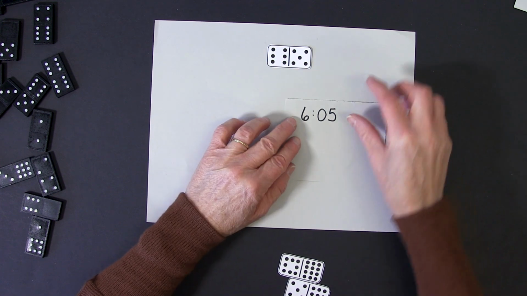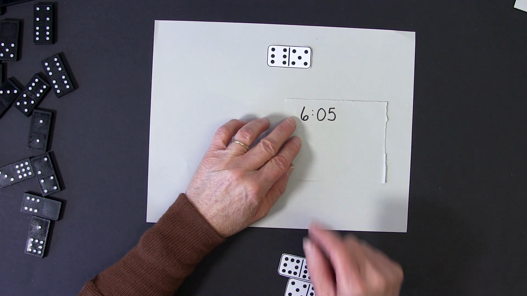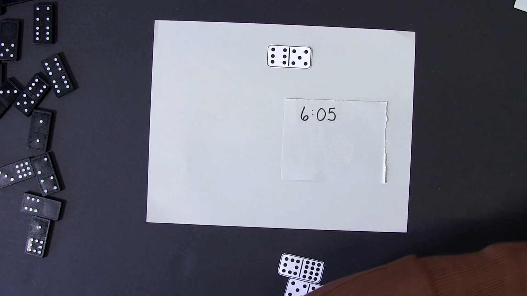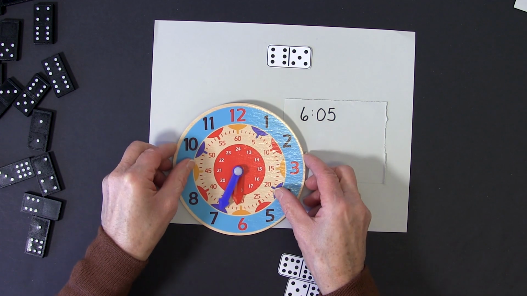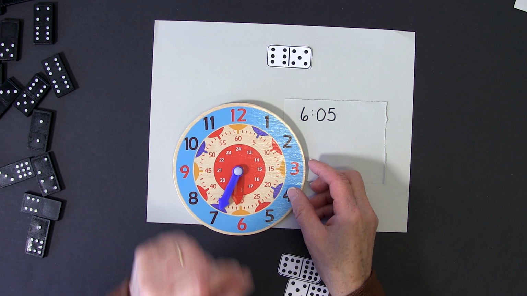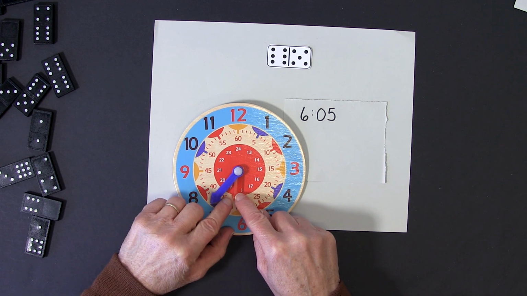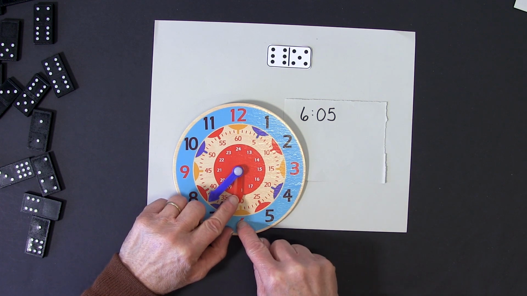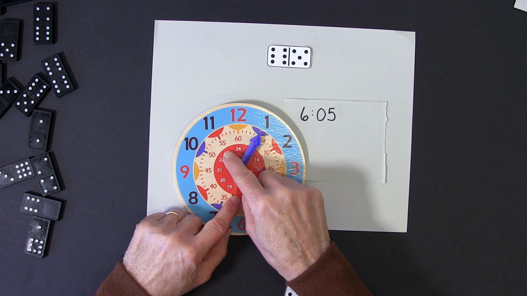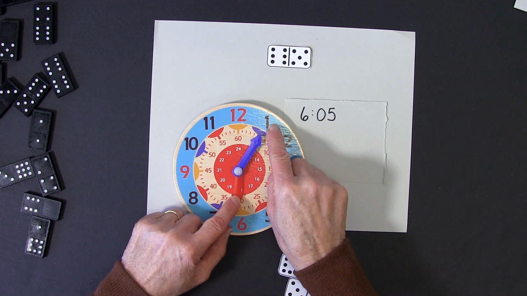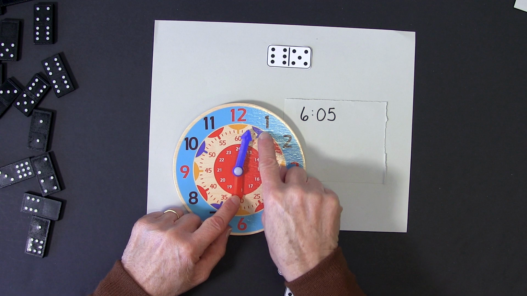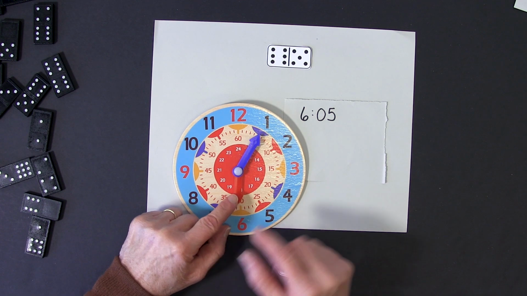So I could write it this way digitally, and I could also show it on an analog clock. So my hour hand would go just shortly after the 6. My minute hand would point to the 1 because that's the 5 minutes past the hour.